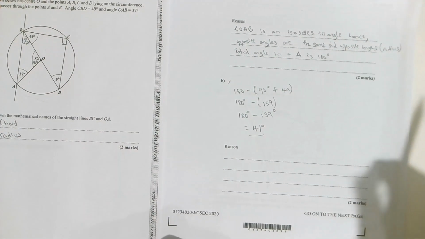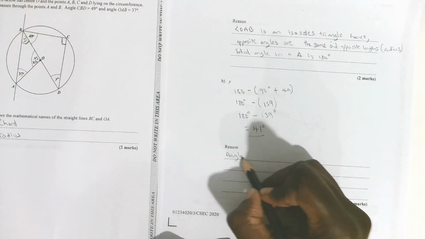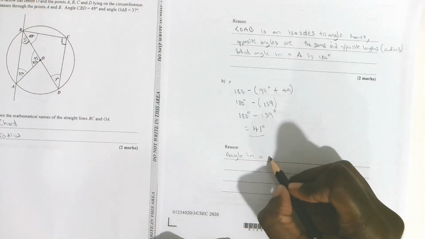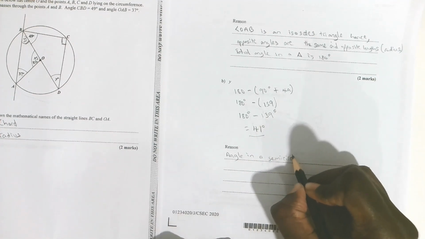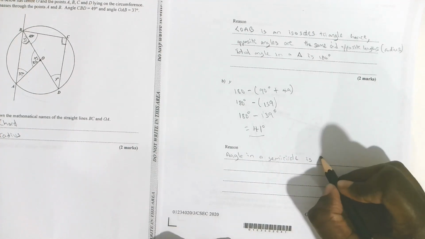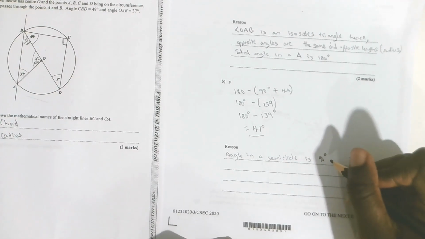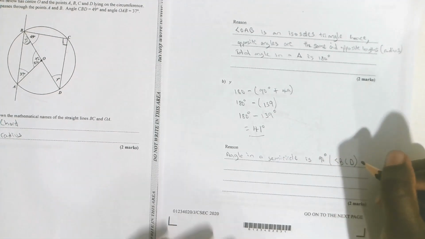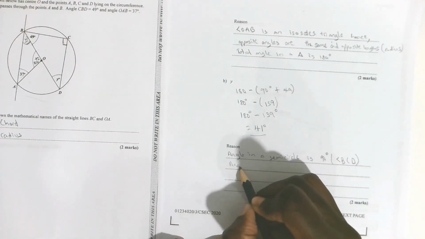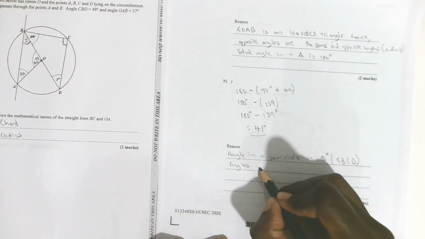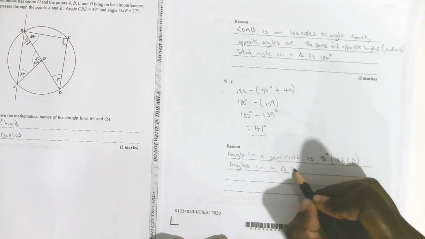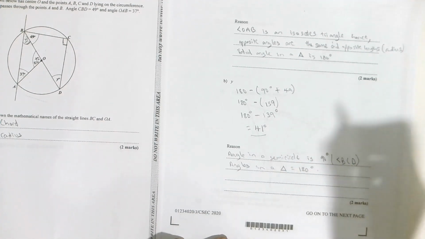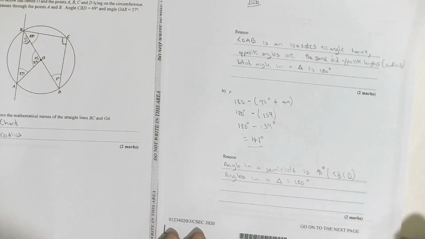Our reasoning, similarly to what we said before: angle in a semicircle is 90 degrees, and that is actually angle BCD. And we also have angles in a triangle equal to 180 degrees. Any reasoning along these lines will give you your 2 marks.